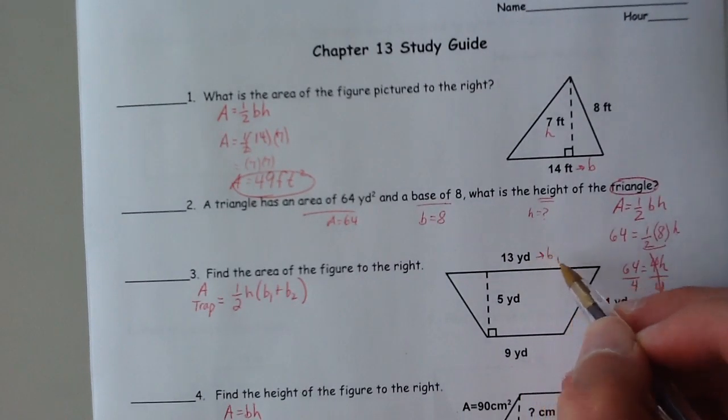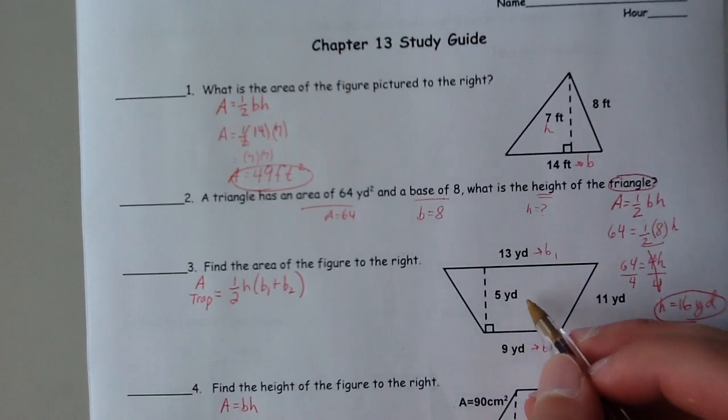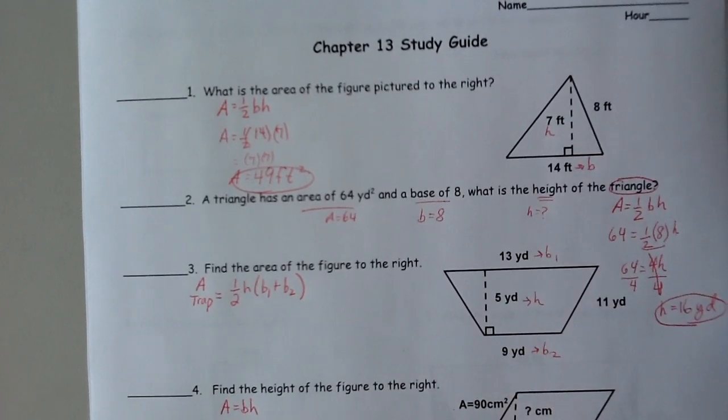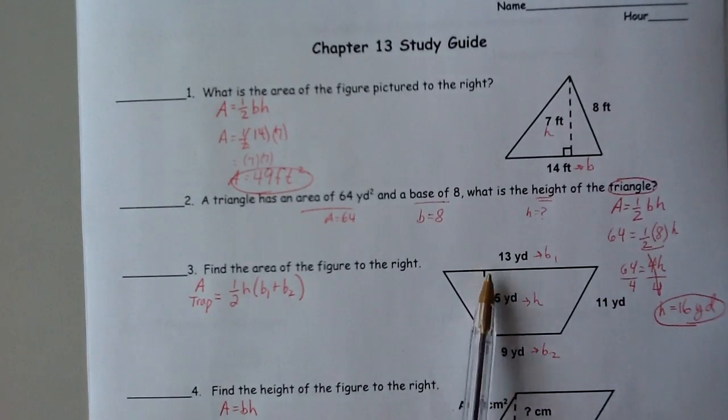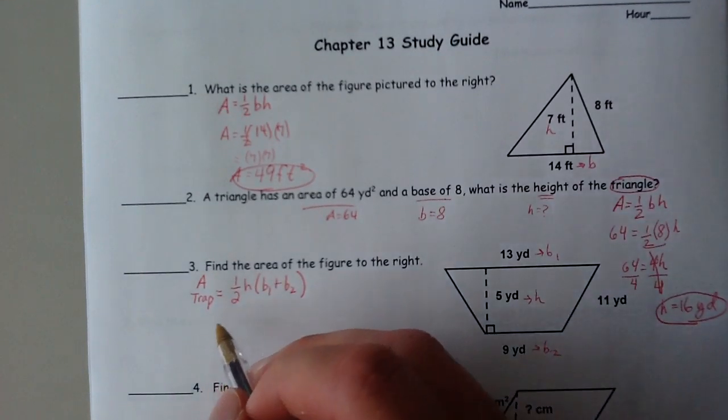We can call that B1. I can call this B2. Those are my unequal bases. I have a height of 5. Remember, the height of a trapezoid is from one base to the other base that forms a right angle. So the area of the trapezoid is 1/2 of the height times the sum of the bases. So let's plug in what I know.